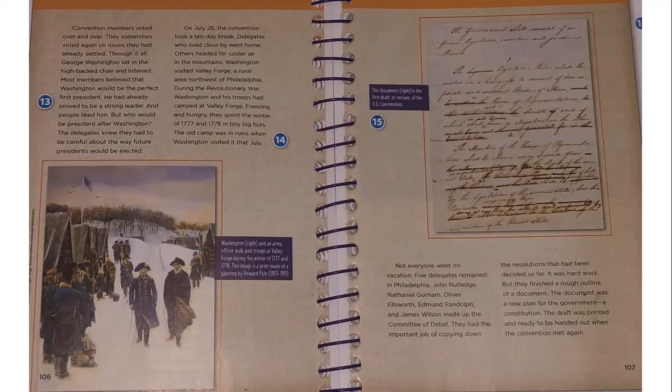Not everyone went on vacation. 5 delegates remained in Philadelphia. John Rutledge, Nathaniel Gorham, Oliver Ellsworth, Edmund Randolph, and James Wilson made up the Committee of Detail. They had the important job of copying down the resolutions that had been decided so far. It was hard work, but they finished a rough outline of a document. The document was a new plan for the government, a constitution. The draft was printed and ready to be handed out when the convention met again.